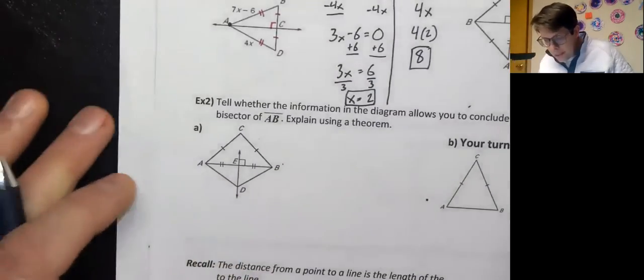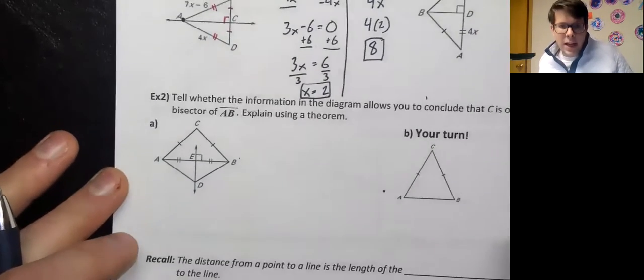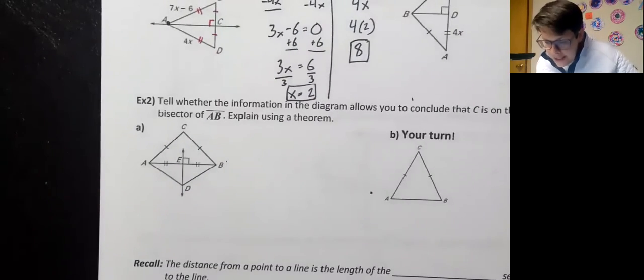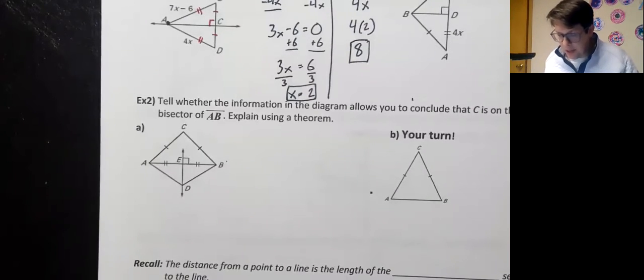Example number 2 is a little bit different. This one's a little bit more of an analysis problem and less of a solving one. It says, tell whether the information in the diagram allows you to conclude that C is on the perpendicular bisector of AB, and explain using a theorem.